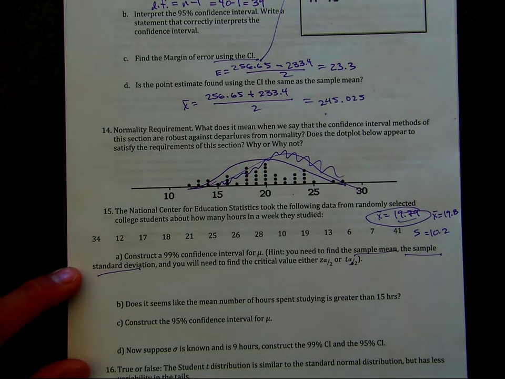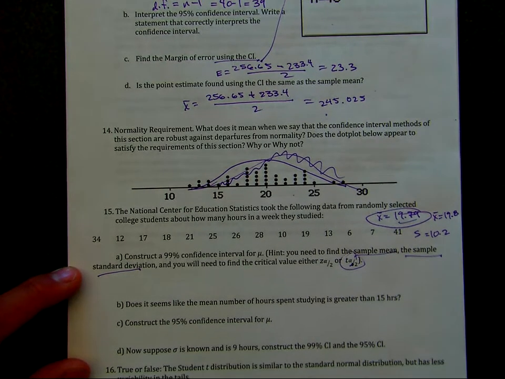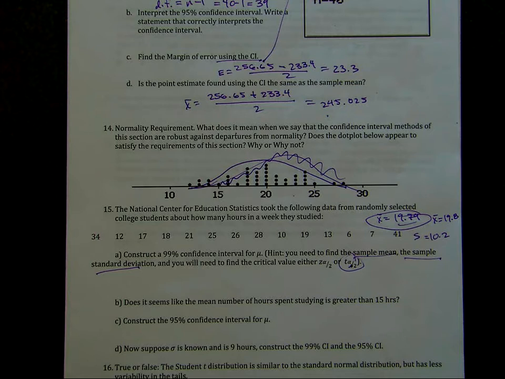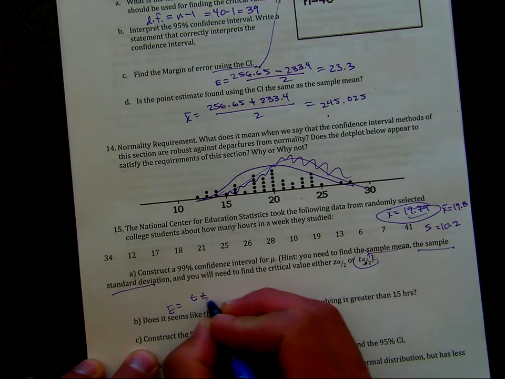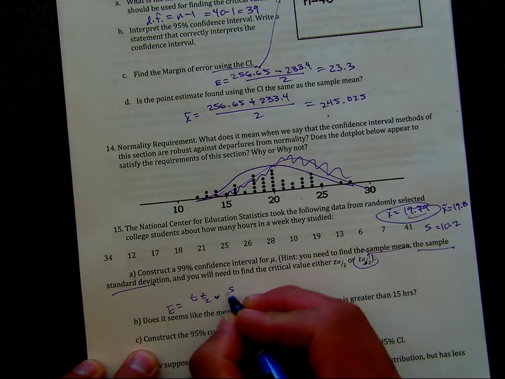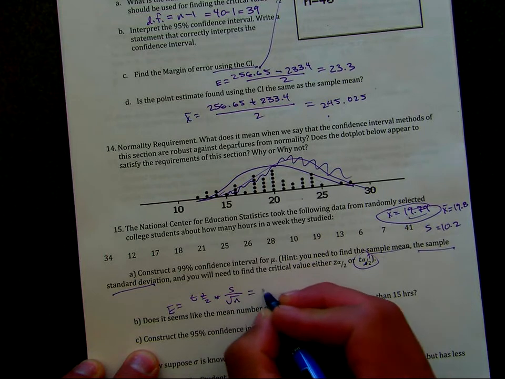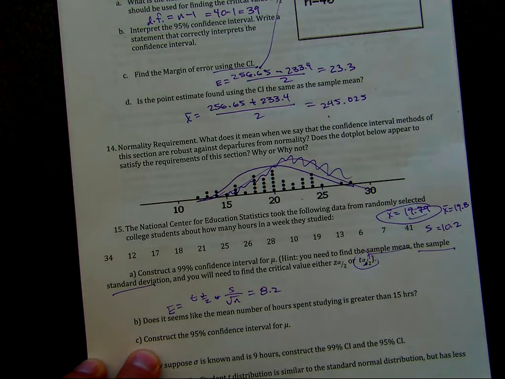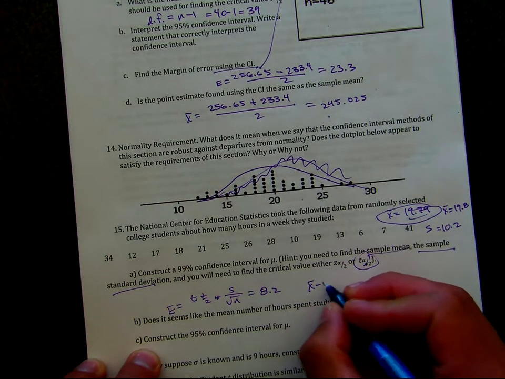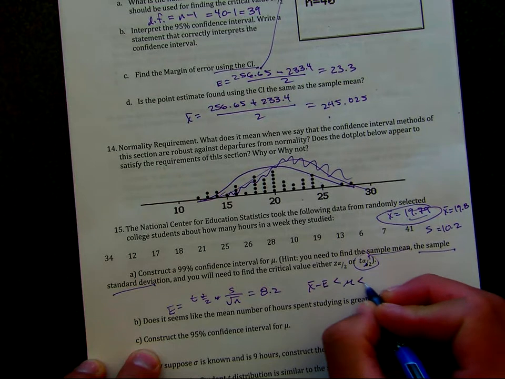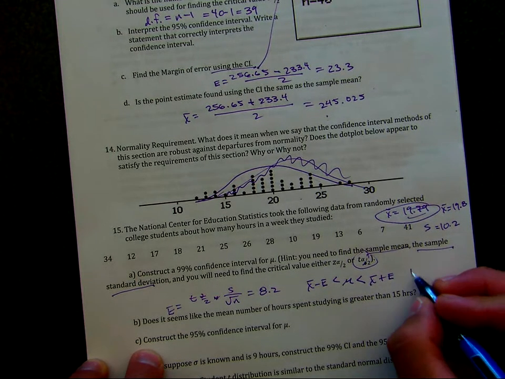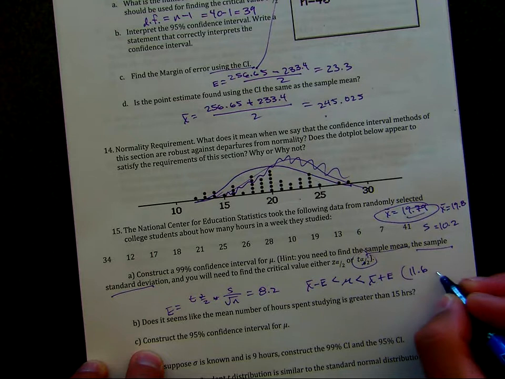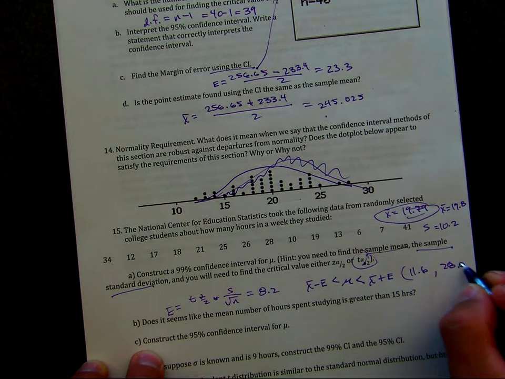okay? So the formula that we're going to use in this case is E is equal to T alpha over 2 times S over the square root of N. And this is going to give us 8.2. And if we do X bar minus E is less than mu, which is less than X bar plus E, our confidence interval will be 11.6 to 28.0. You can also do this on your calculator as well, just to double check.